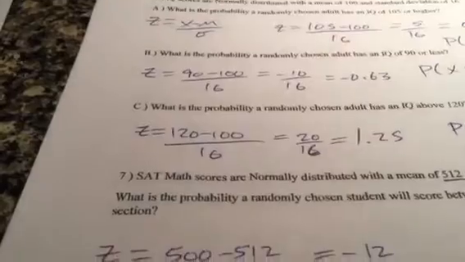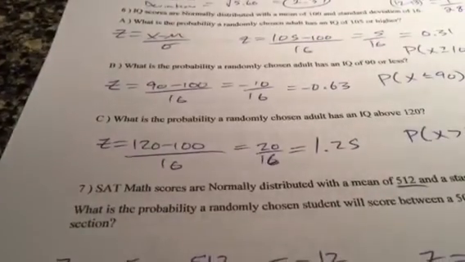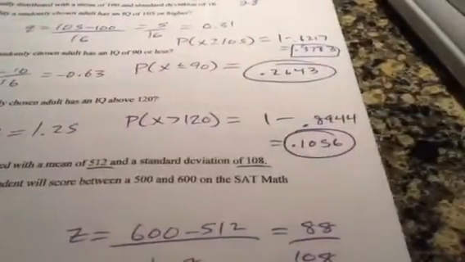Then lastly, we get the point. You look up a Z-score of 1.25. Because I want to be greater than that, I do 1 minus that.